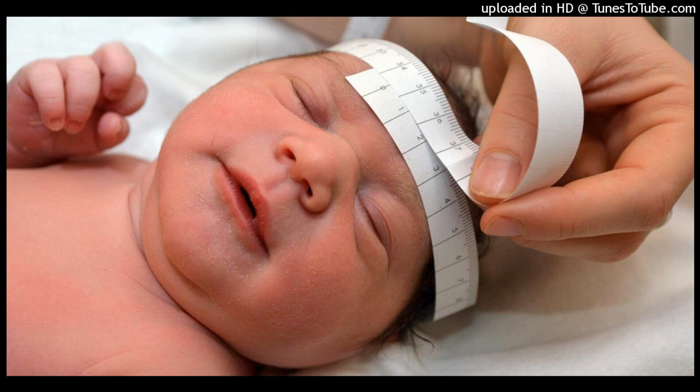Weight. The weight of the term newborn ranges between 2,500 and 4,000 grams, 5 pounds 8 ounces, and 8 pounds 13 ounces. If the infant's weight is outside the normal range, possible causes are assessed. Factors affecting weight include gestational age, placental functioning, genetic factors such as race and parental size, and maternal diabetes, hypertension, and substance abuse. Infants are weighed each day they are in the birth facility and at follow-up visits.